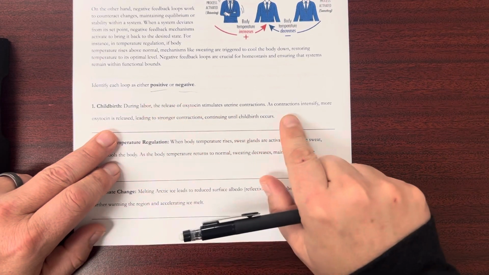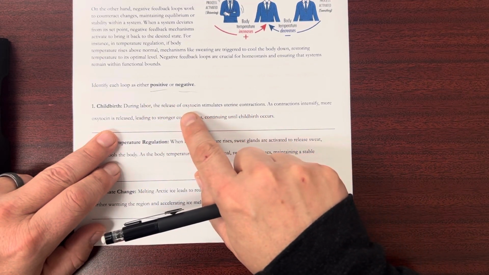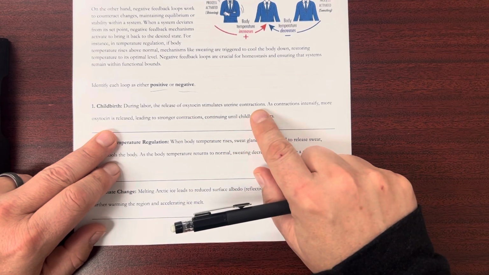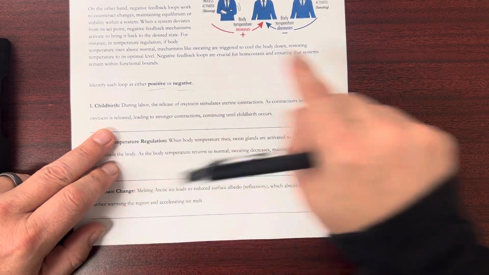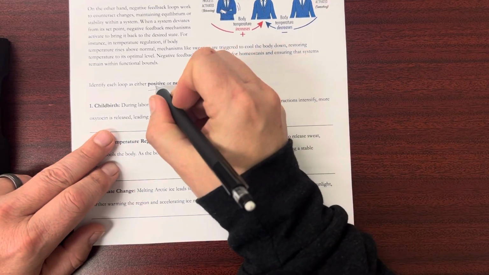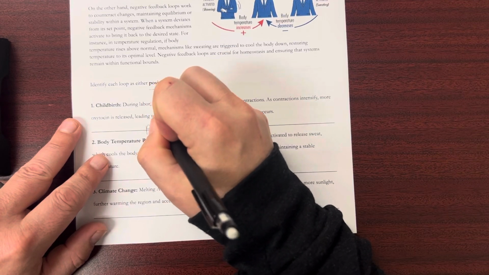So what we see here is release of oxytocin stimulates contractions, more oxytocin. It just keeps getting more and more and more. So that is a positive feedback loop.